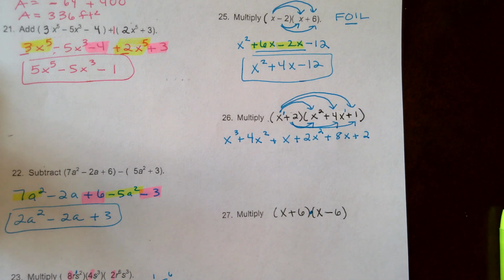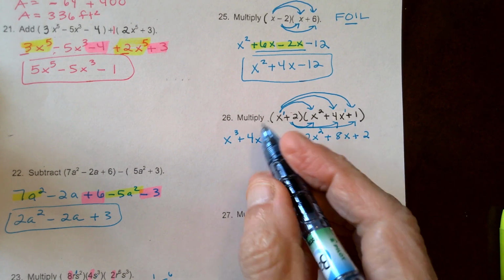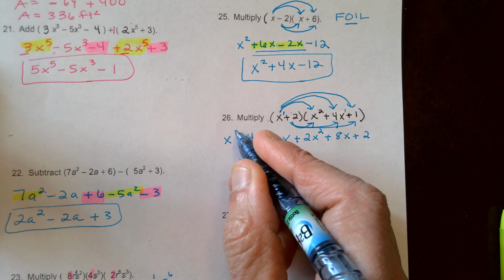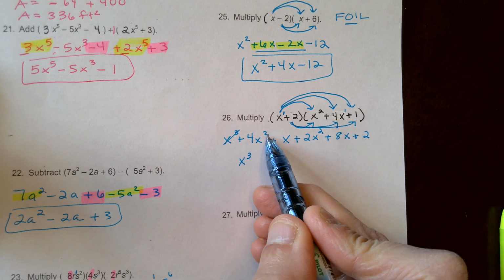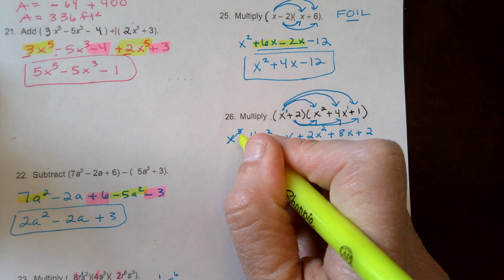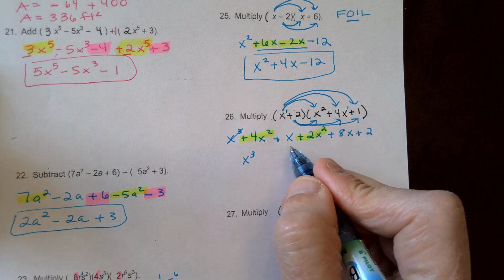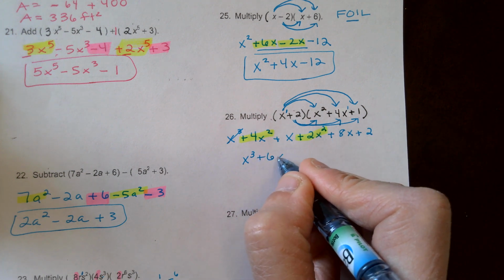Now we got to look for like terms. This is an x to the third power. I don't see any other x to the third powers, so I'm going to rewrite it. 4x to the second. Do I have any other x to the seconds? Yes. So I have a pair of like terms right here. So 4x to the second plus 2x to the second is 6x to the second.